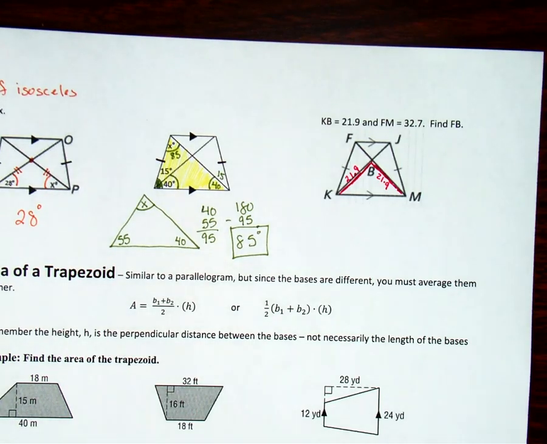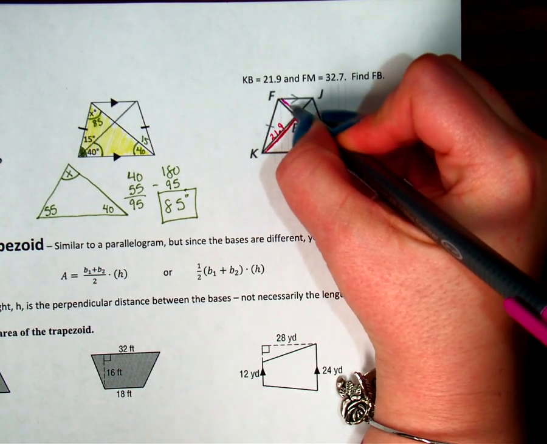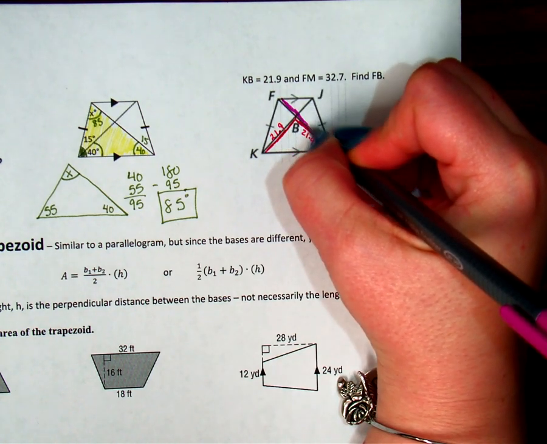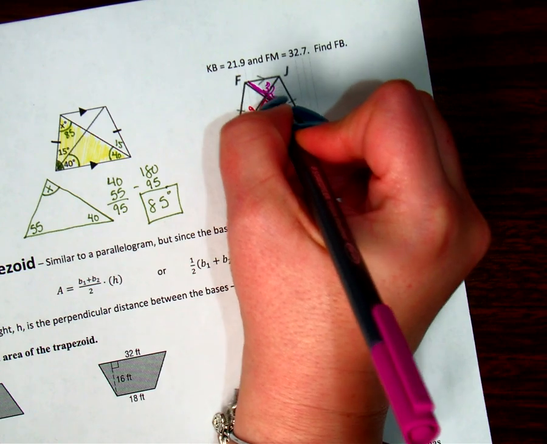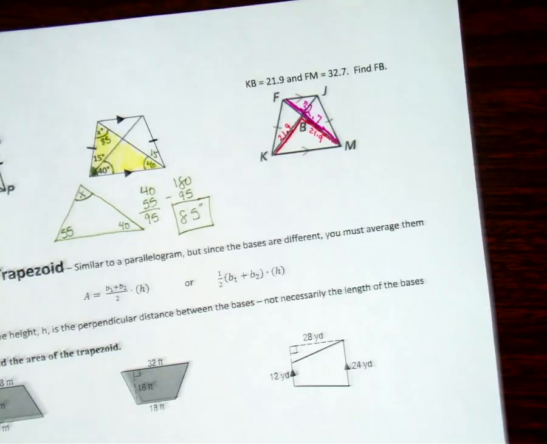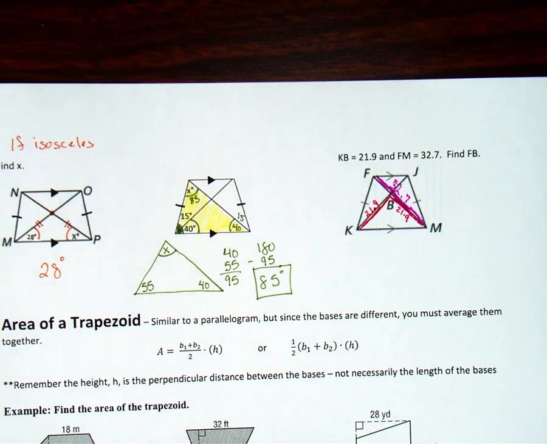Okay, all right, so now the next piece says FM, F to M, this whole piece here, is 32.7. Sorry, I moved my paper.